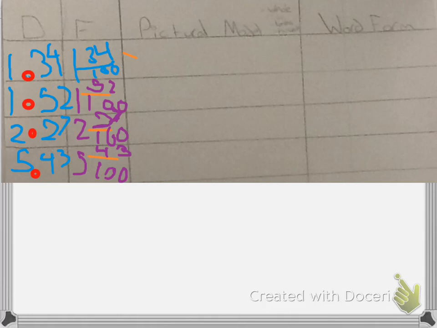For the pictorial model, you would do 1 check mark. How many circles? 3 circles. And how many triangles? Well, we would draw 4 triangles.